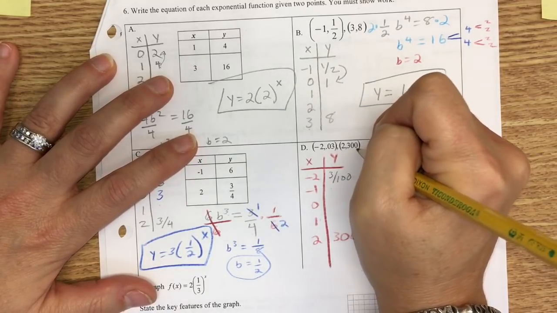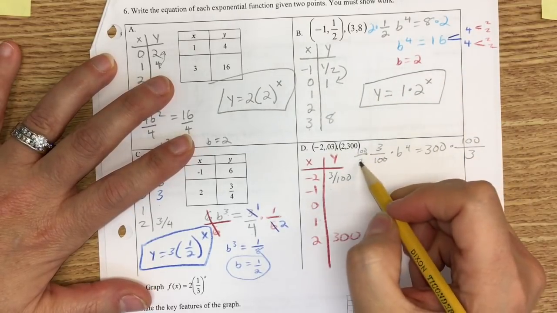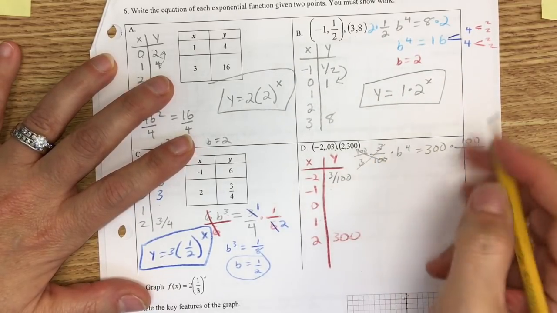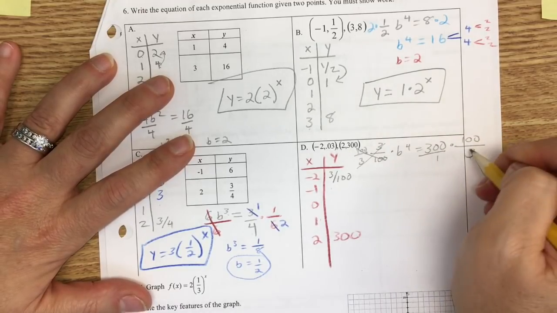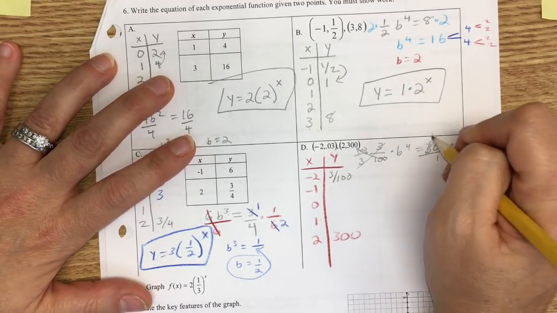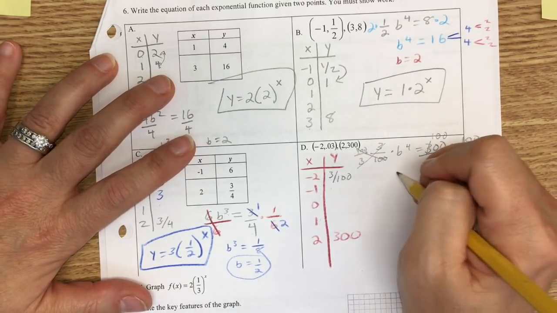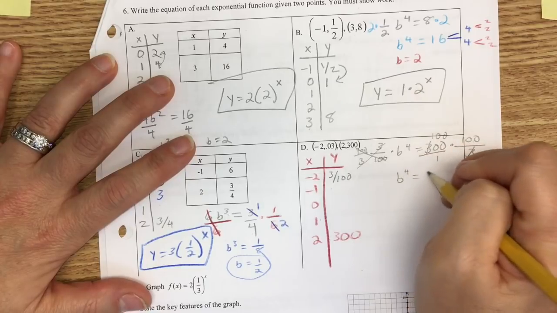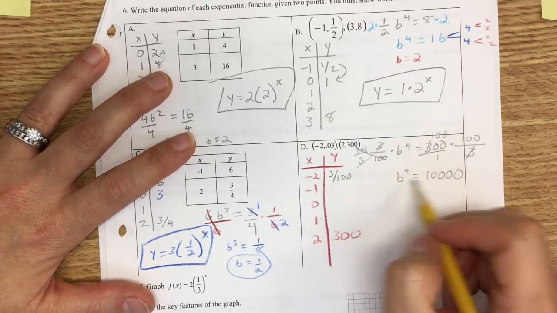So everyone who is having some kind of panic attack about the numbers here should be quite pleased, because the 3's and the 100s cancel. Here, 300 reduces to 100. 100 times 100 is 10,000, and it's b to the 4th power.